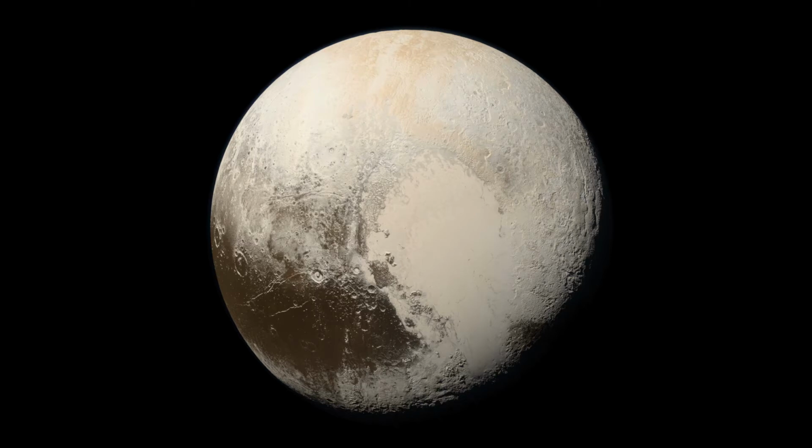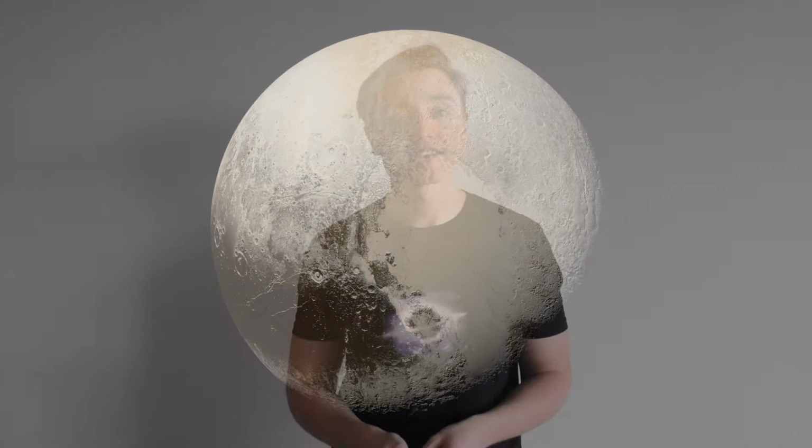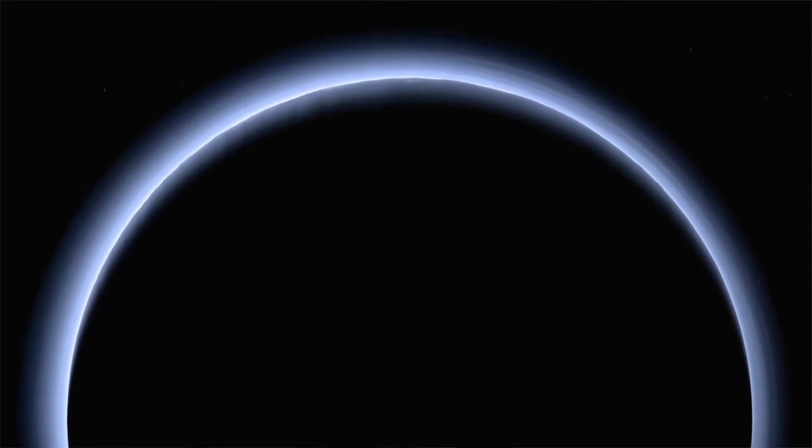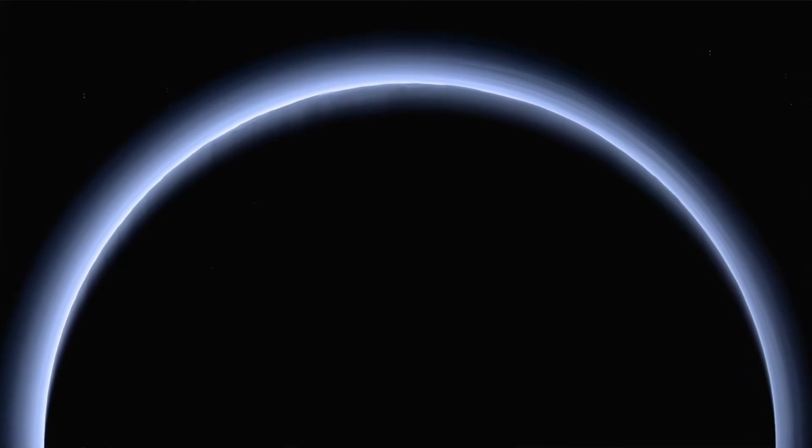So when you get to this mass, you have some potentially interesting things going on. The object is now large enough to pull itself into a sphere, and it's now large enough to retain thin bits of atmosphere like we can see around Pluto. But these objects aren't planets, despite what some people might say. So how heavy is a planet?